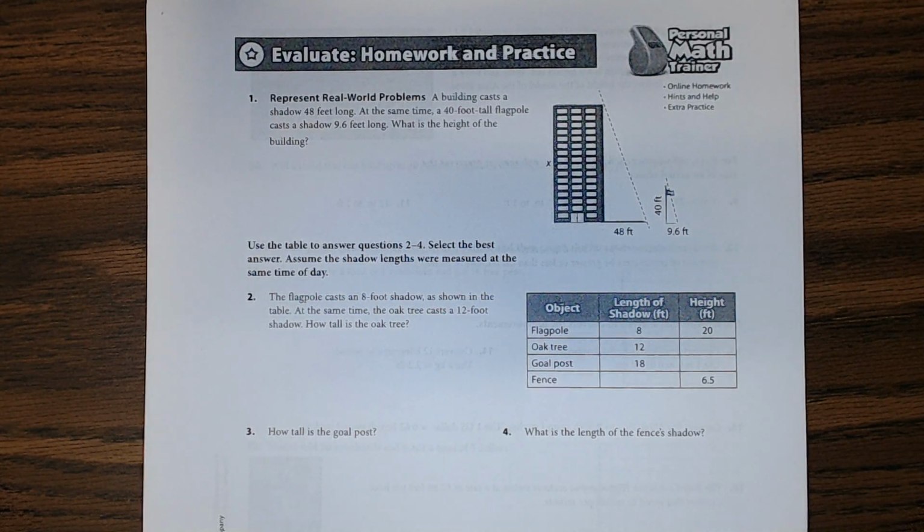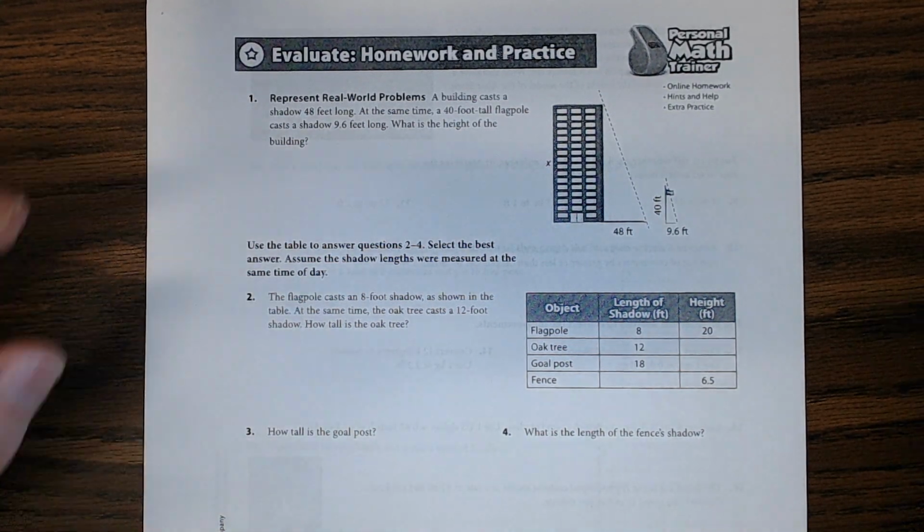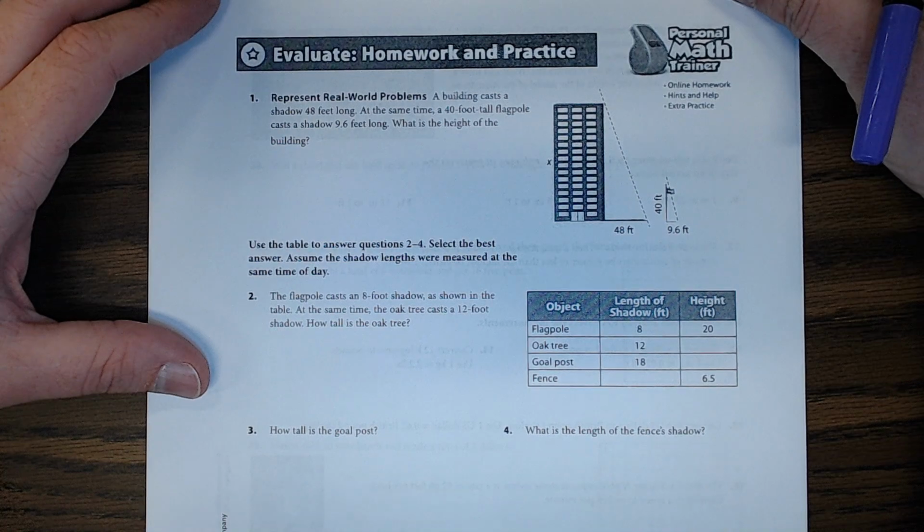All right, so I flipped over to the homework and practice because I really want to talk about this in a little more depth in terms of ratios and proportions and solving and setting these up. So I'm on page 21 if you're looking at the bottom. I'm going to look at number 1 here, and it says a building casts a shadow 48 feet long. At the same time, a 40-foot tall flagpole casts a shadow that is 9.6 feet long, or 9 and 6/10 feet long. What is the height of the building?